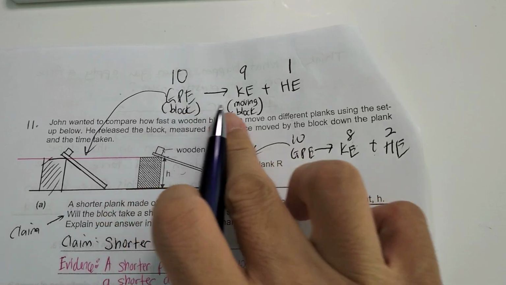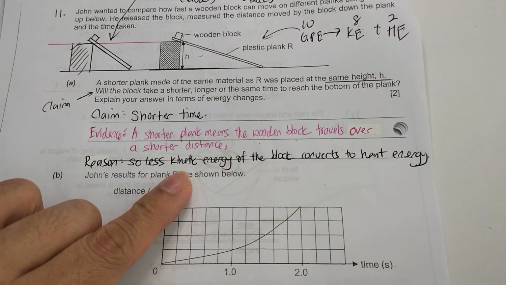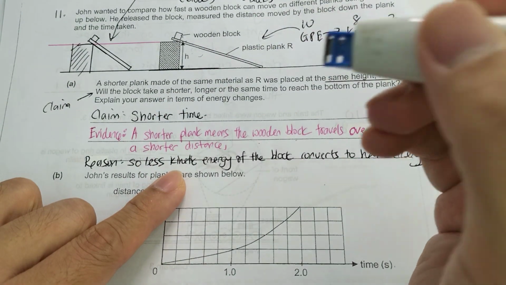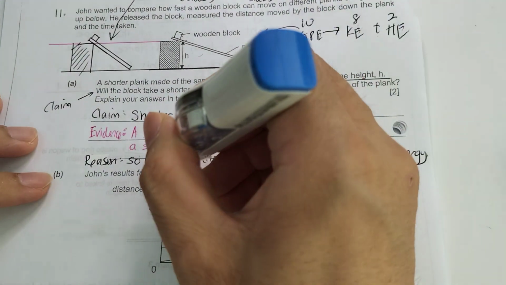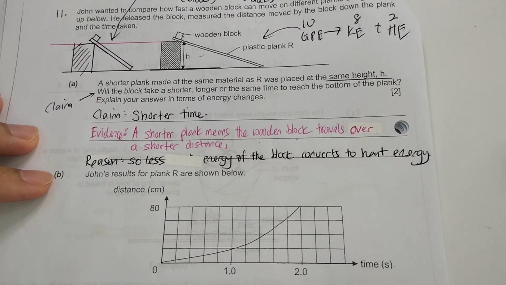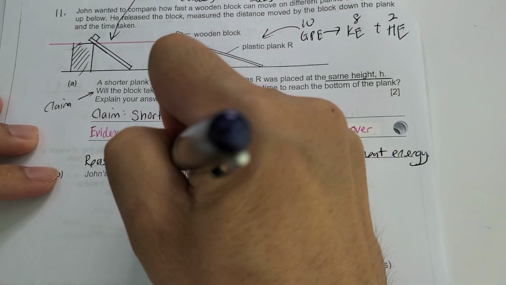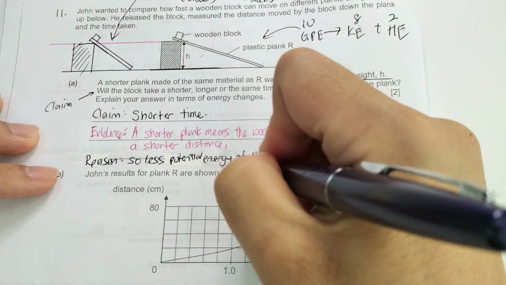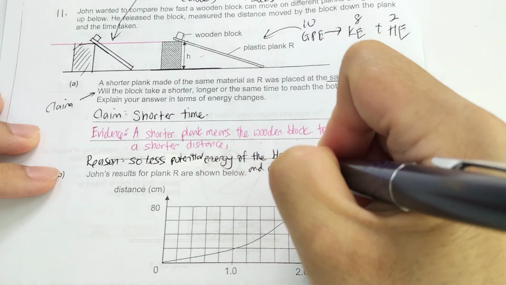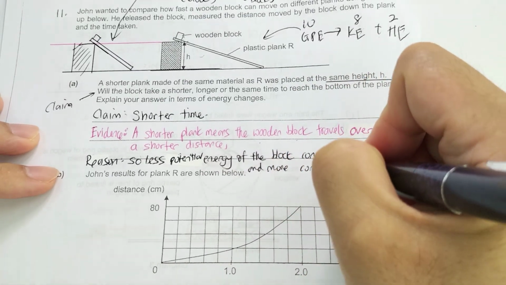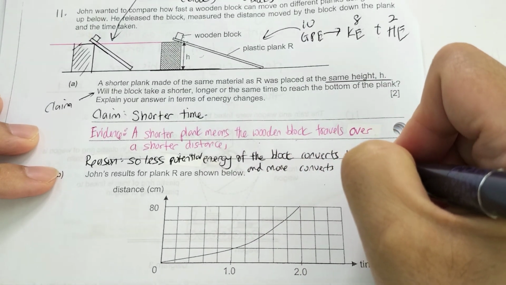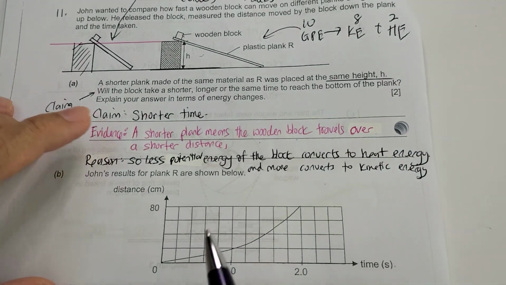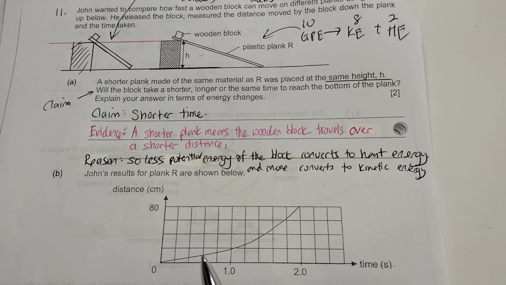If I follow this, it should be not kinetic energy, but less potential energy of the block converts to heat energy, and more converts to kinetic energy. That's why it is faster. If it's faster, it takes a shorter time.